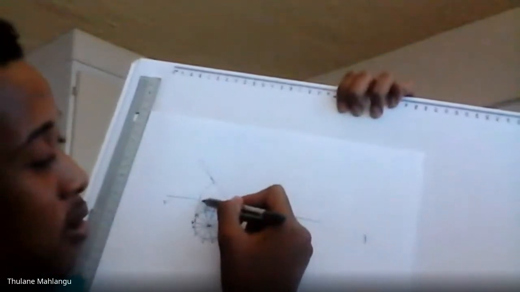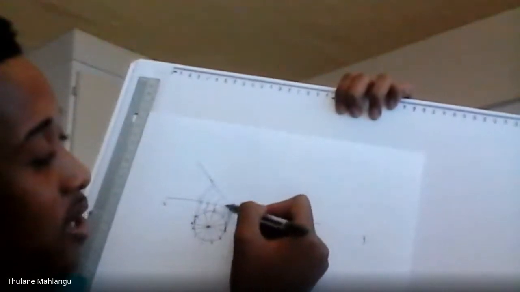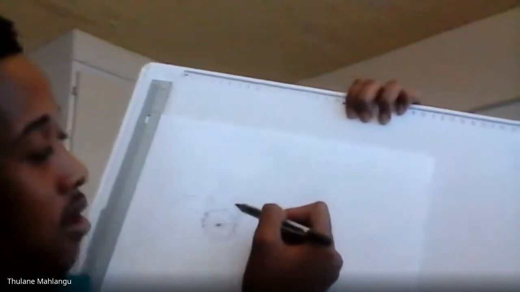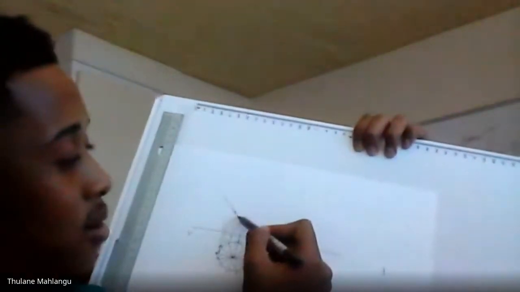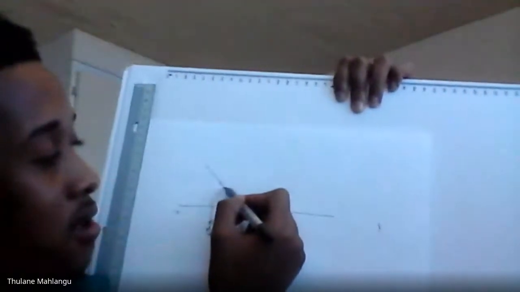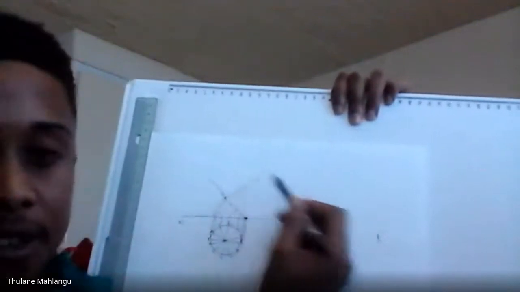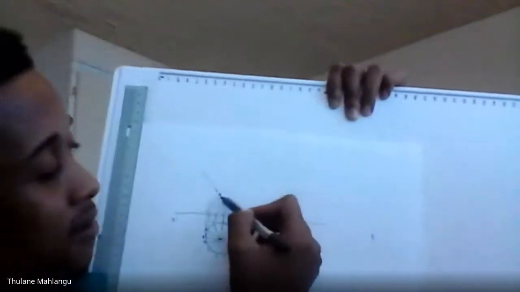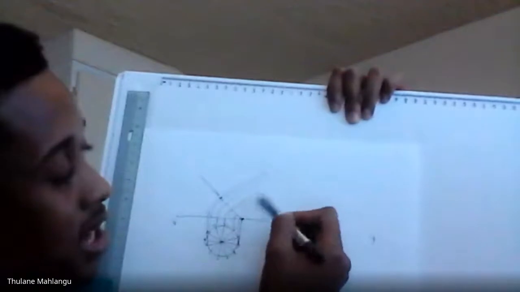You'll scribe all those line segments to the 45-degree line, like that, using your compass. So from here, you now know, okay, my cylinder starts here and there. Now you'll use your 45-degree set square again. From all these points, you'll scribe construction lines at 45 degrees. So you'll have lines going in that direction.